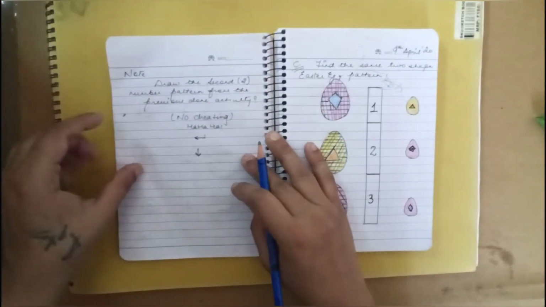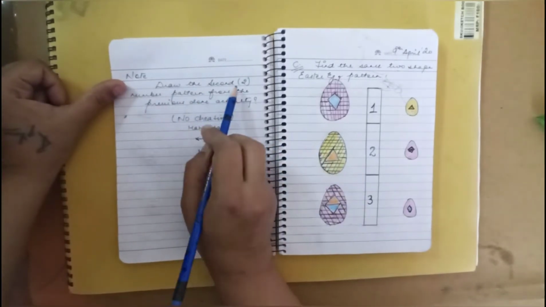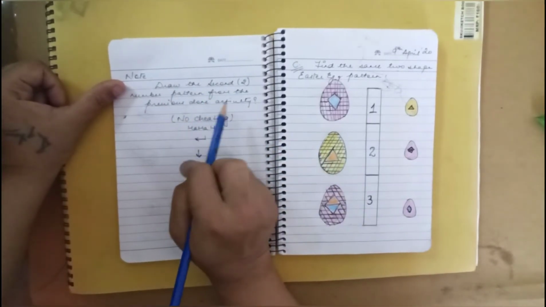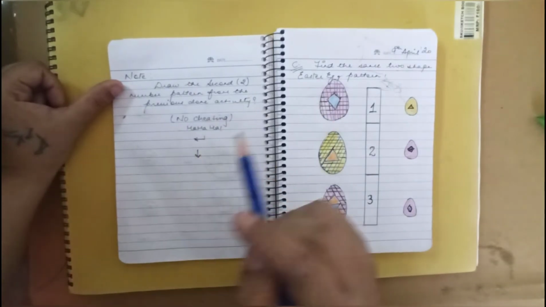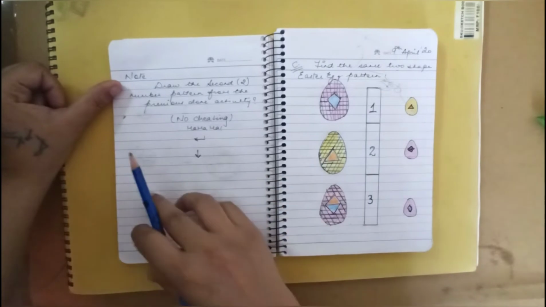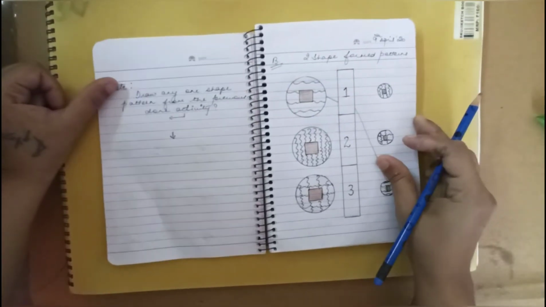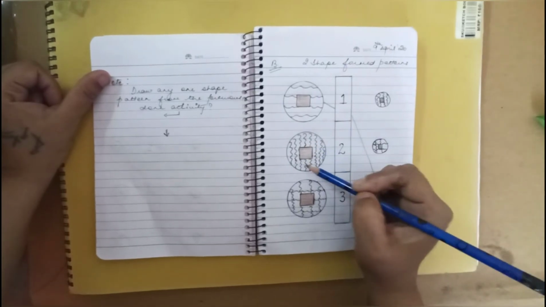Now my next note that I've left for this activity is, draw the second number pattern from the previously done activity. Do you remember? I'm sure you must have forgotten, or you must have not even noticed it because I was talking about it. So what the kid has to do is, you can put any sort of question you want. I have put the second number. So this is the second number.